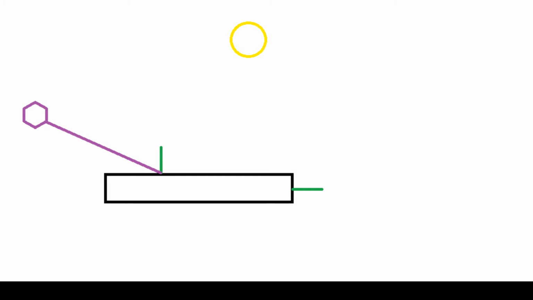Whereas if our camera is not the same as our reflection angle, then we're not going to see the shininess that is reflected off of the brightness angle.